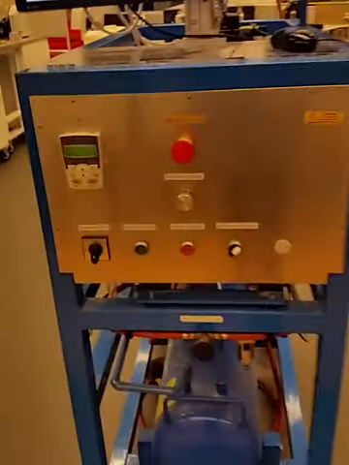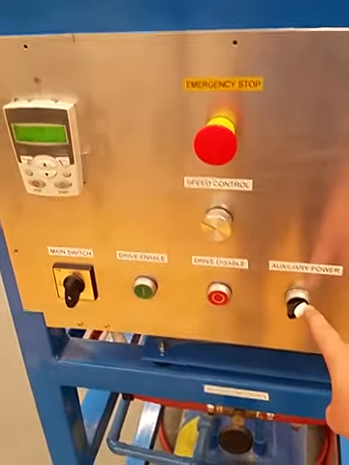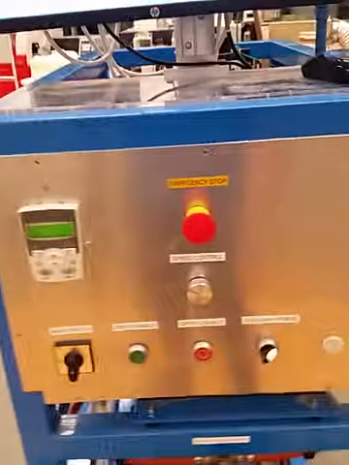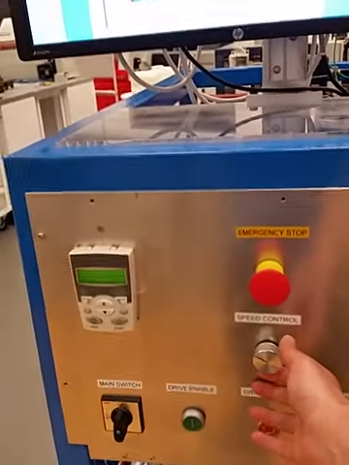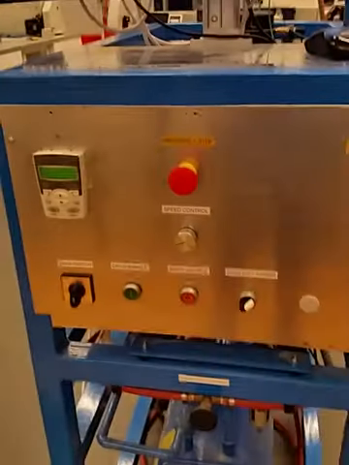For the air compressor, you see we have the controls: the auxiliary power, the drive enable and disable, the main switch, and then the speed control where I can control the speed of the compressor.